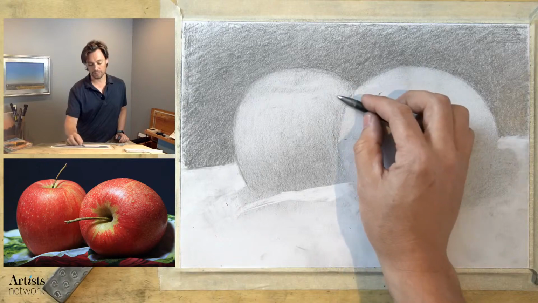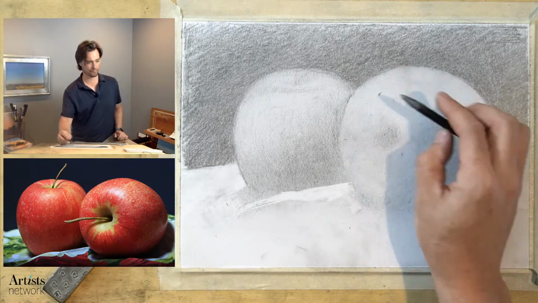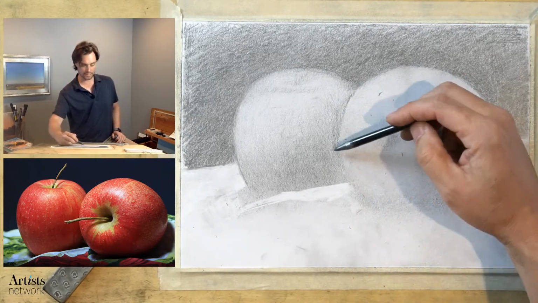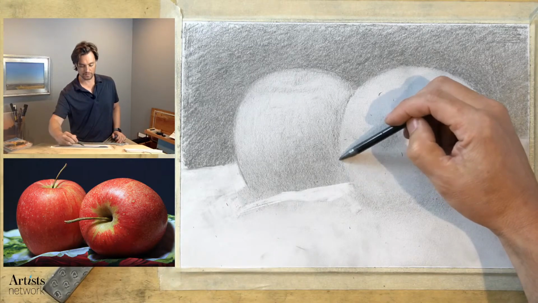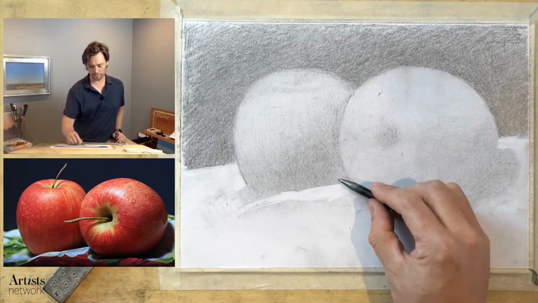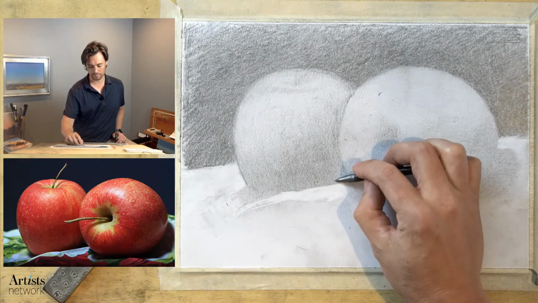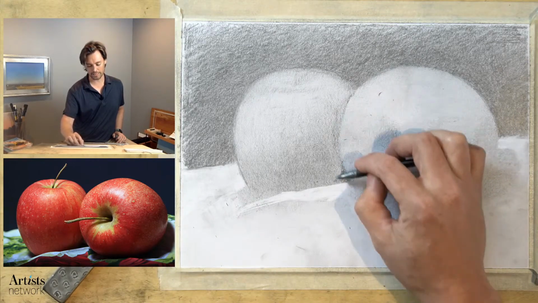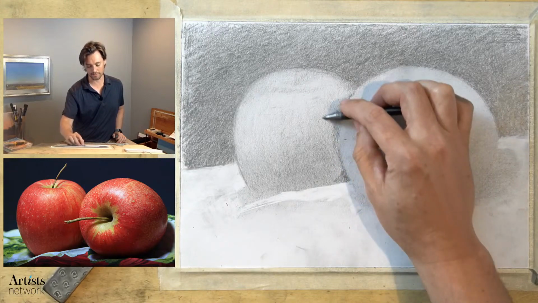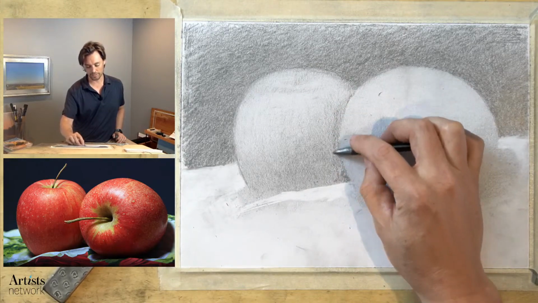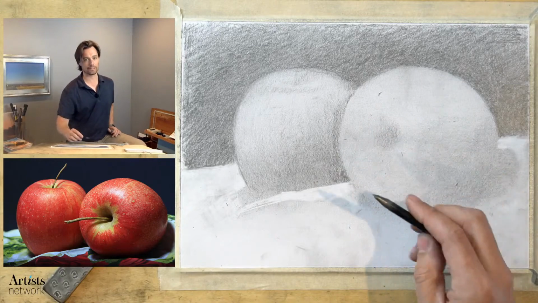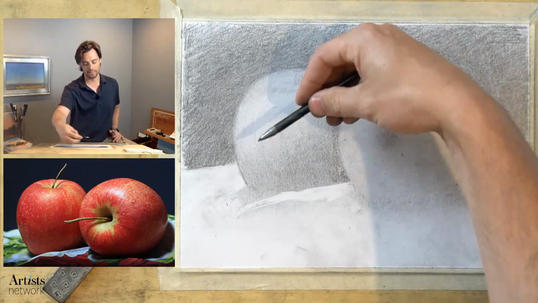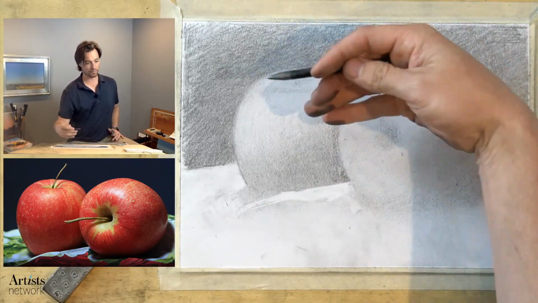All right, so what I'm going to do, let's see, I'm just kind of thinking through this form along here, and I think what I need to do is do some negative drawing in here just to establish that edge, but I want to be careful not to outline it. So as I'm working on this edge, I'm mostly thinking about actually drawing the apple behind it as a way to get at the form of the apple in front.